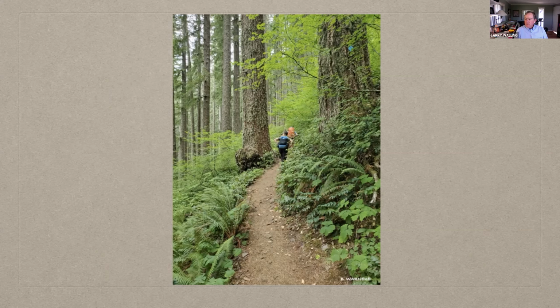So here are some examples, in the next two slides, of some interesting trails that are winding through the woods, meandering nicely, that make it interesting, not just a straight line.